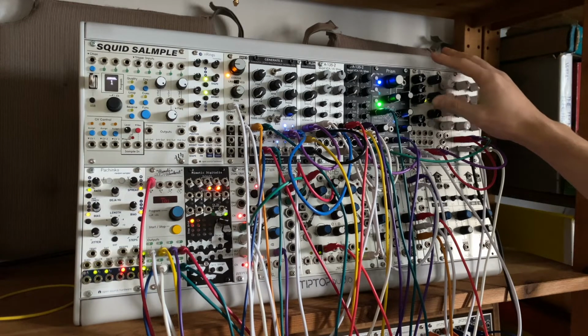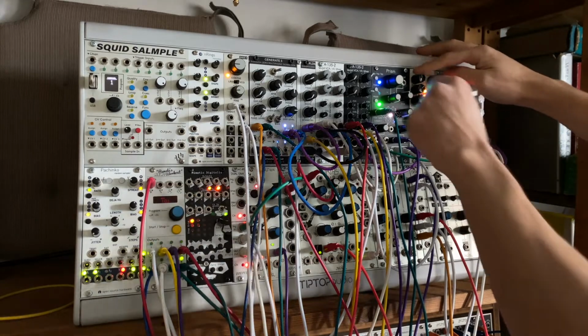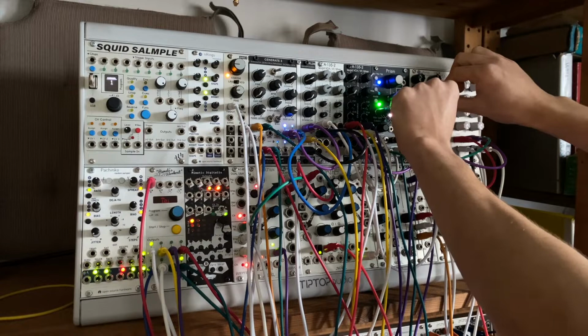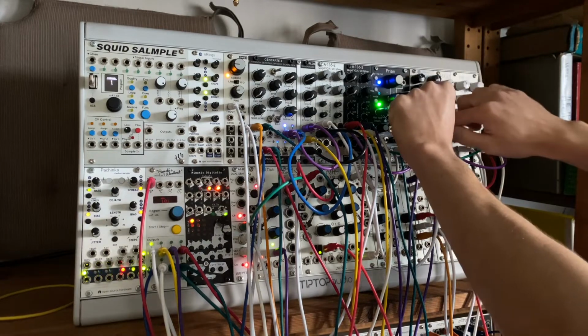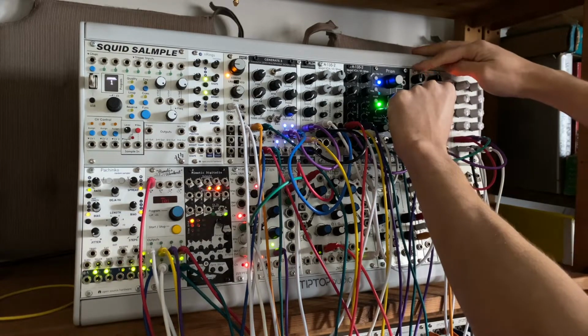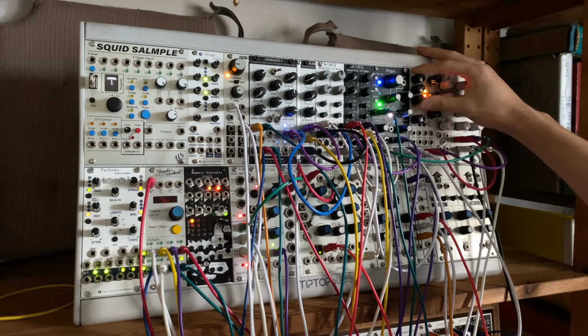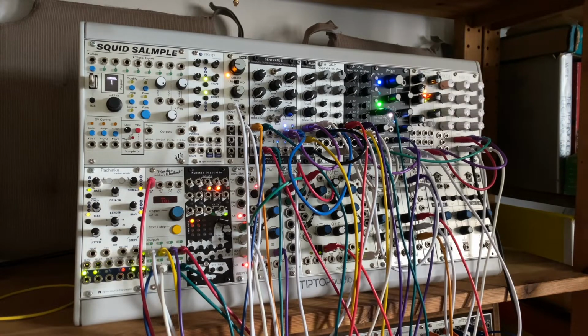Playing with Clouds for feedback and things like that. You know, fun way to add some drama to a patch that otherwise isn't very dramatic. So yeah, that's the patch. I hope this made sense.